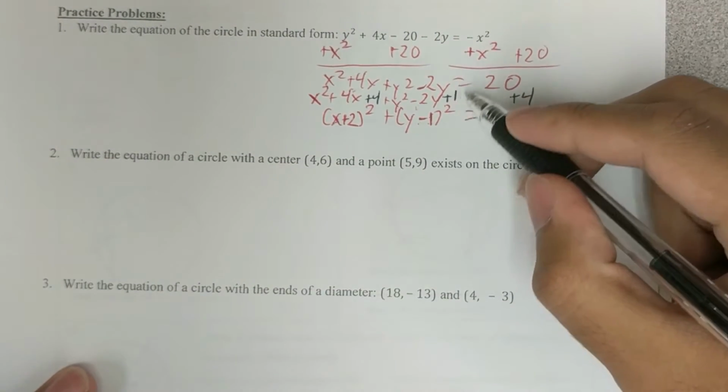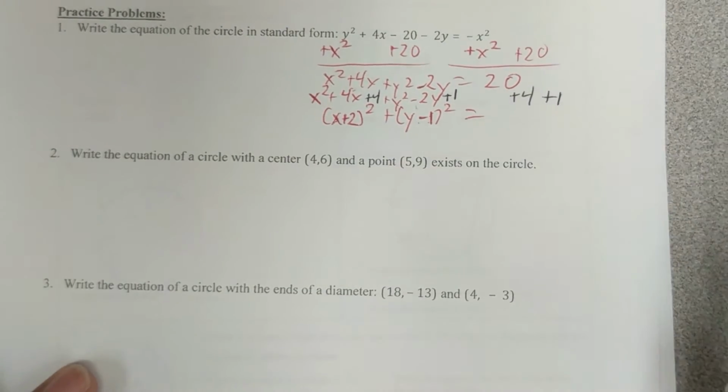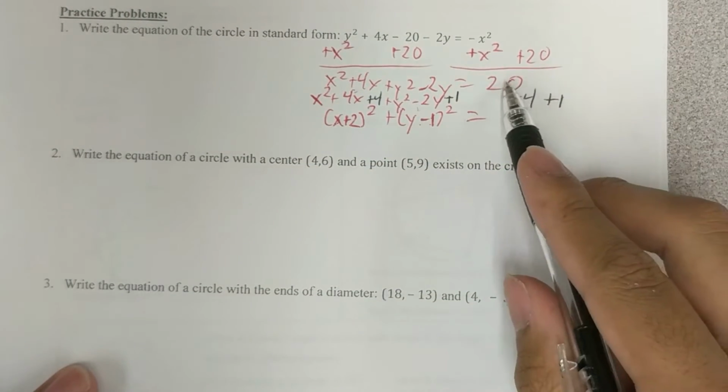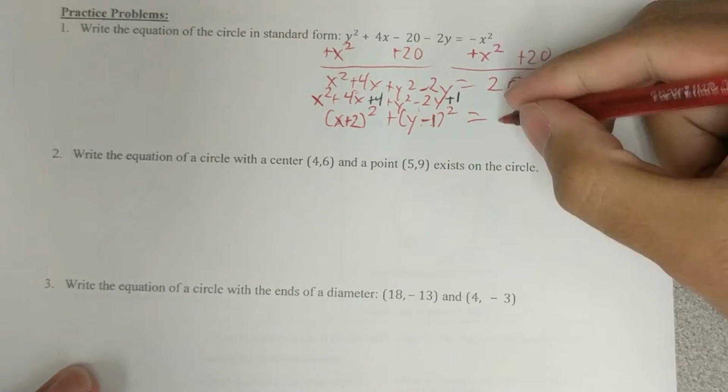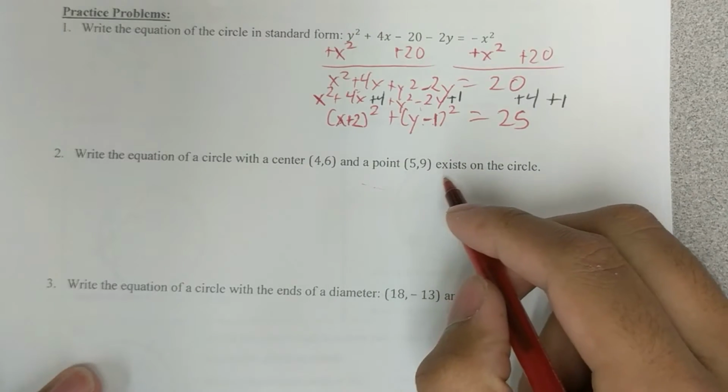And then since I add 1 out of nowhere on the left side, I also need to add 1 on the right side. So the right side, 20 plus 4 plus 1 is 25. And here is the standard form of the circle.